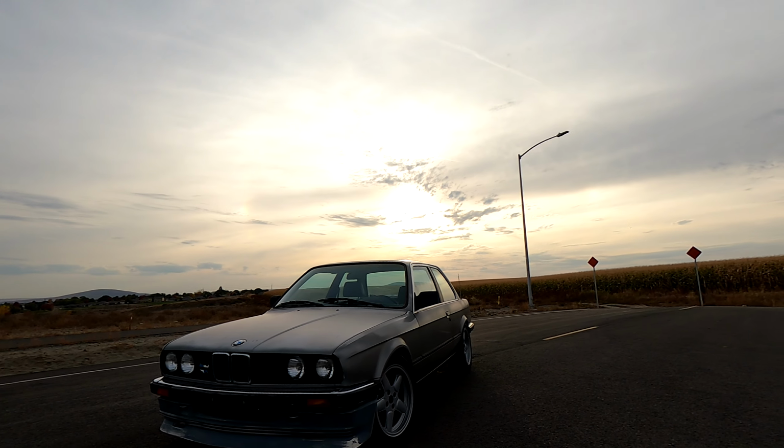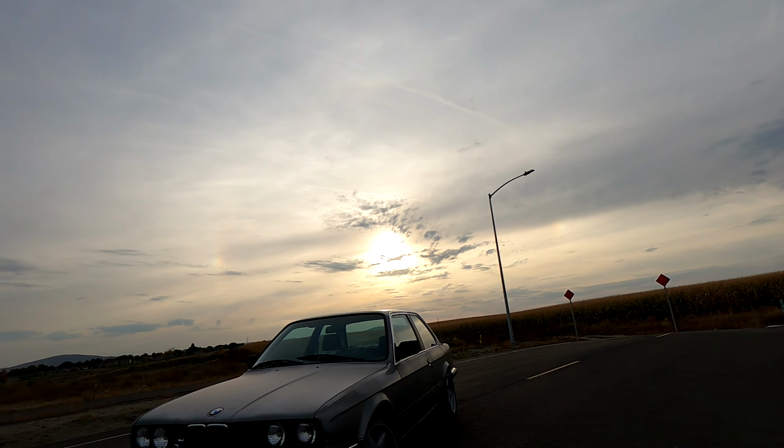So we're at the final location for the 18mm distance. You can see we are right up on the car. One of the big things we'll notice here is that we have to get awfully close to fill the same amount of frame with the car. With these lower focal lengths, we can no longer hide this light pole and some of these warning signs at the end of the road here.